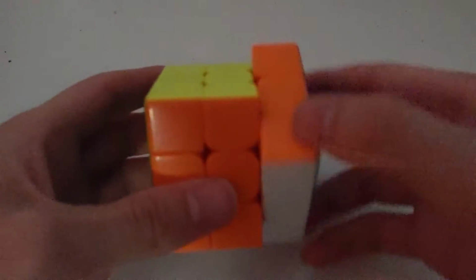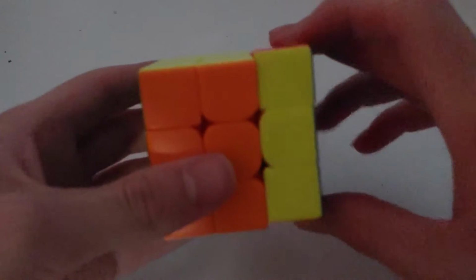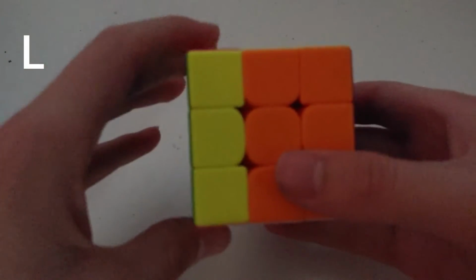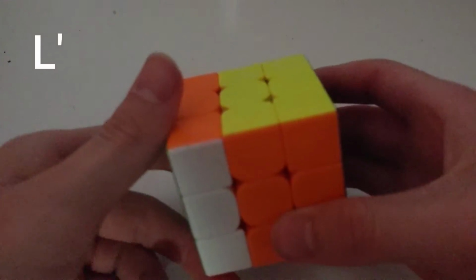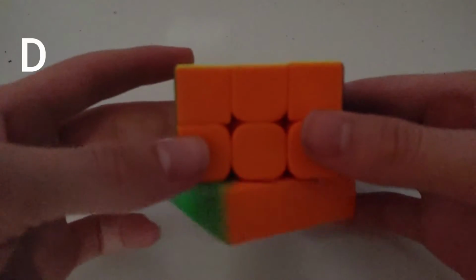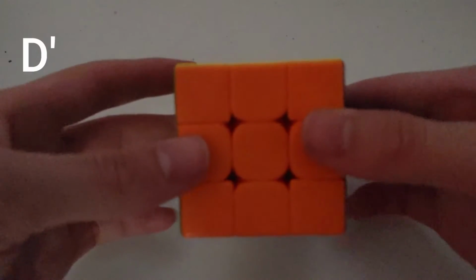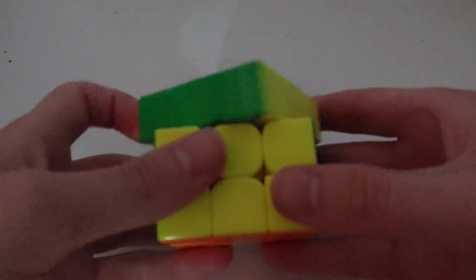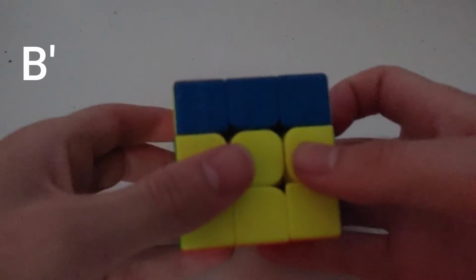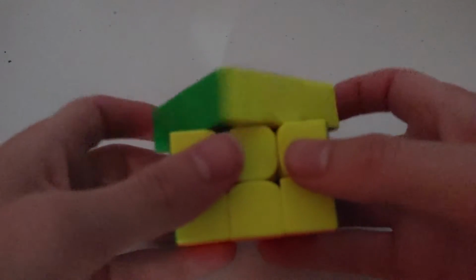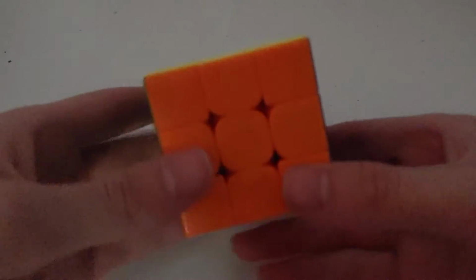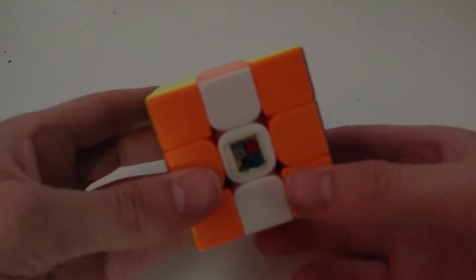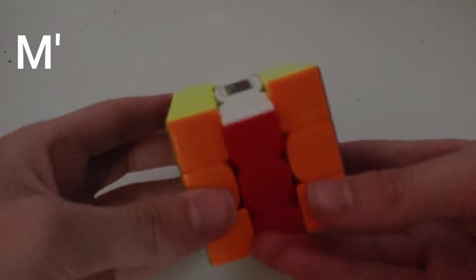R, R prime, L, L prime, D, D prime, B, B prime, and then there's M and M prime.